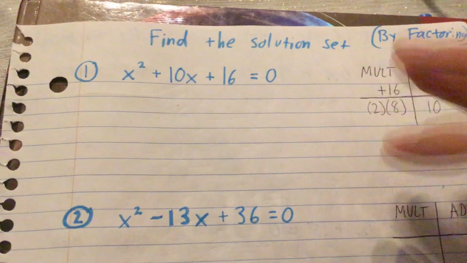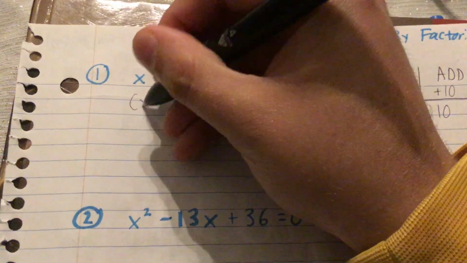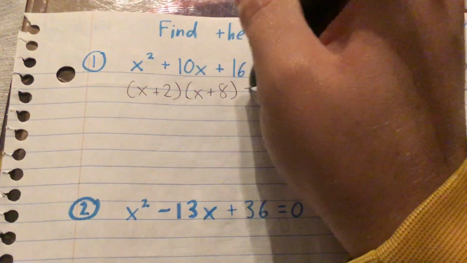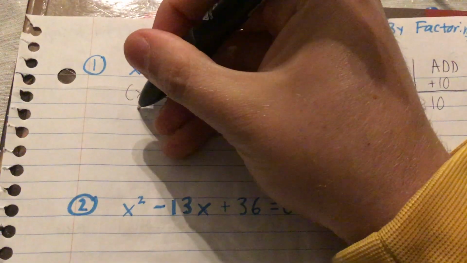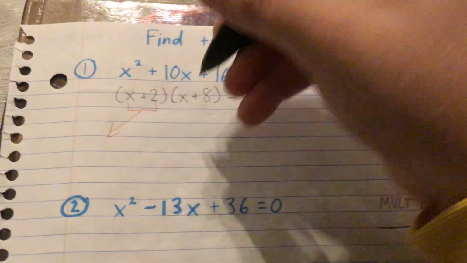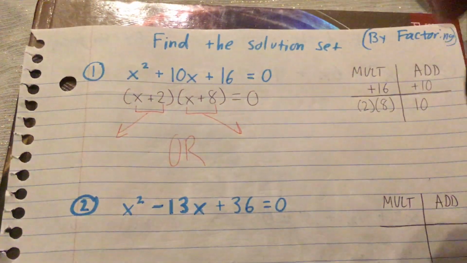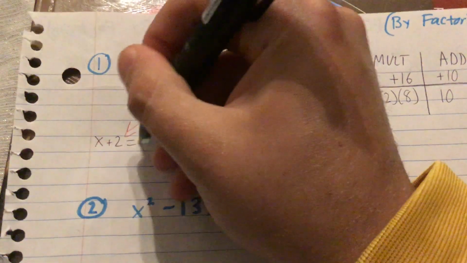So since a is equal to 1, that's going to be x plus 2 times x plus 8 is equal to 0. And then we use the zero product principle to split this into two cases. Either x plus 2 is equal to 0 or x plus 8 is equal to 0.